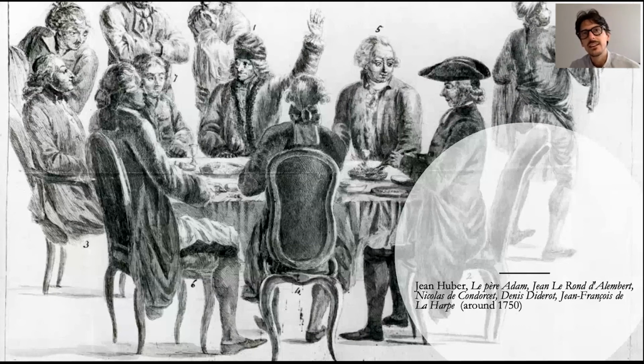What is evident from the beginning is that we are no more faced with individual knowledge, but with collective knowledge. What we see here, for instance, in this picture, are the so-called philosophes, groups of intellectuals with different domains of interest, not only science, but also literature, music, arts, whatever, that discuss together.